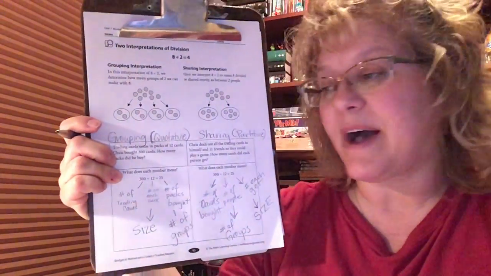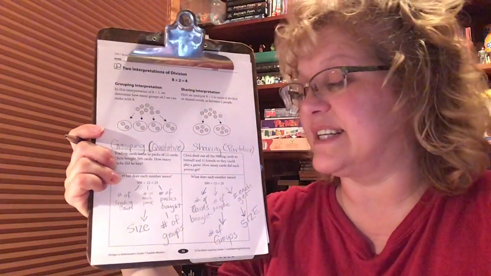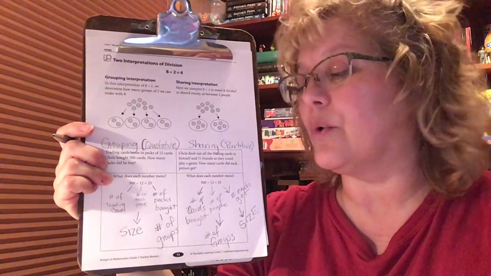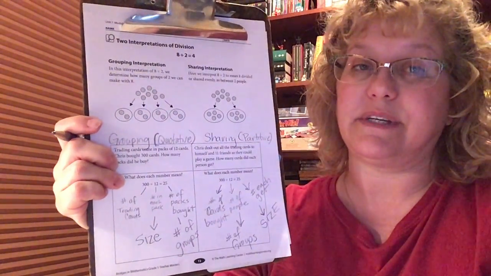And I think if you look back on our page, you're going to see that we did exactly that. We wrote down groups and sizes. And I know we didn't use exactly that word. We put the total, how many in each group, and the group. Those are the words that we used. But it is exactly the same thing that we did here.